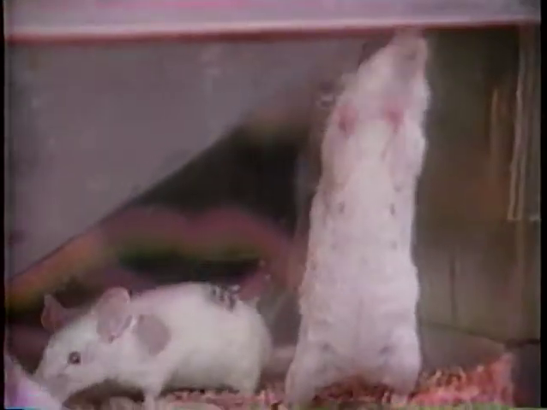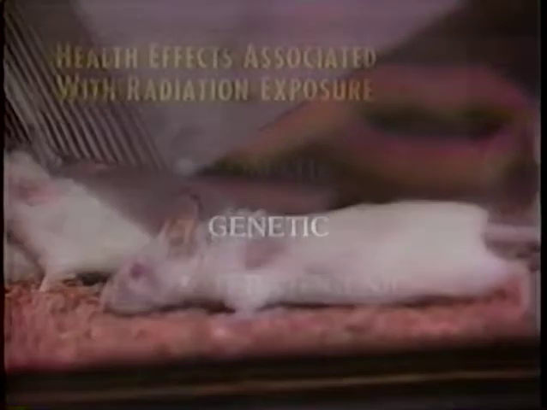For example, continuing evaluations of the atomic bomb survivors of Hiroshima and Nagasaki have not shown any significant increases in genetic abnormalities. However, genetic effects have been observed in laboratory animals that were subjected to radiation.